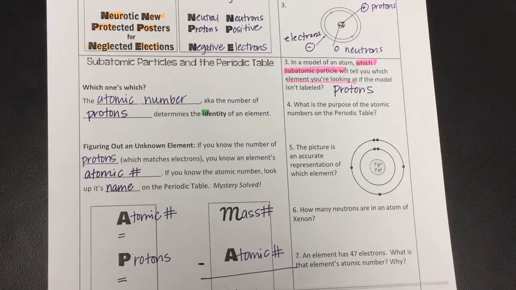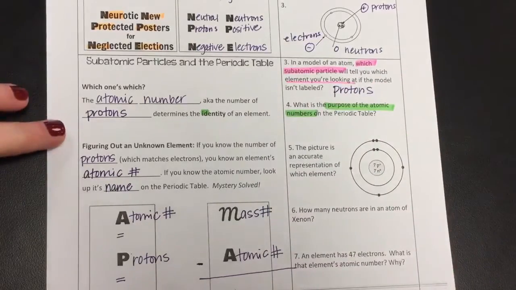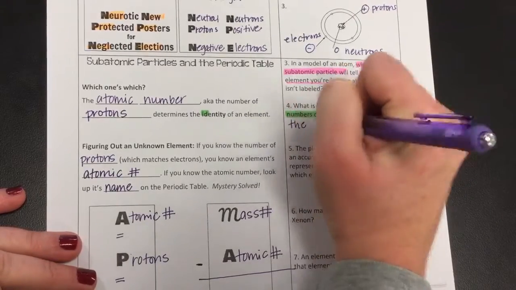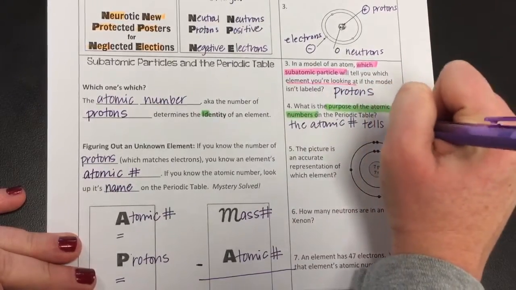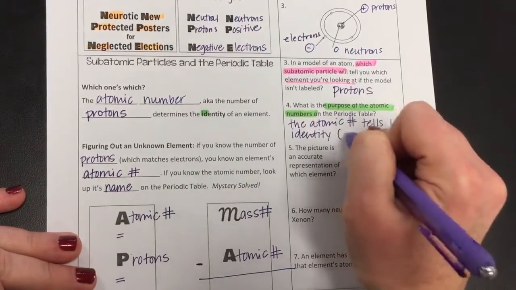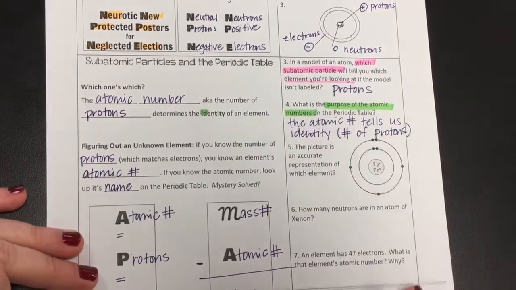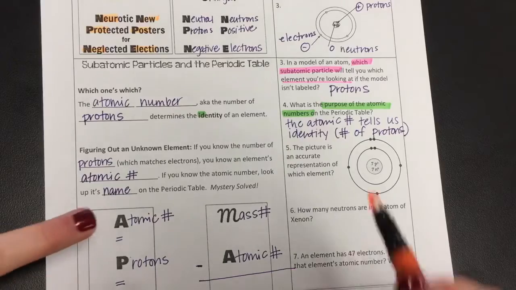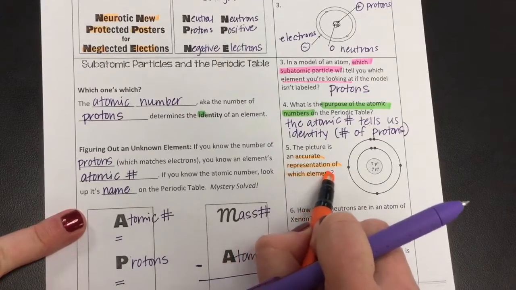Number 4. What is the purpose of atomic numbers on the periodic table? The number tells us an element's identity. This is because the atomic number is the number of protons. And the number of protons in an atom is unique for each and every element. Number 5. This picture is an accurate representation. Accurate means correct. Representation means model of which element?